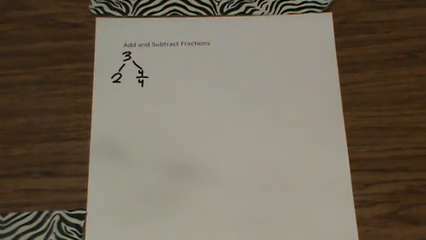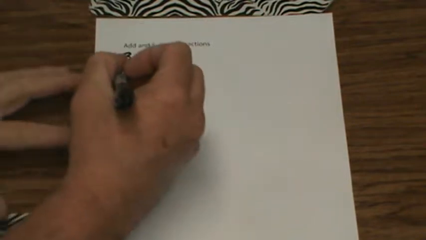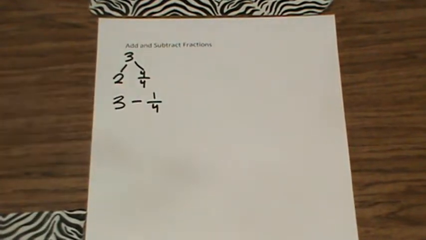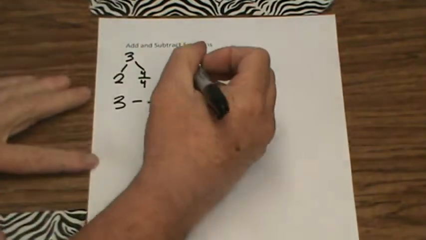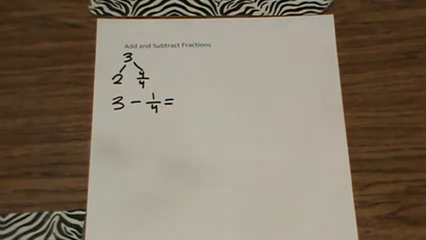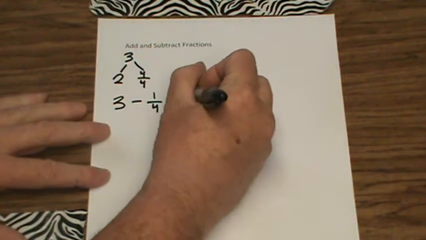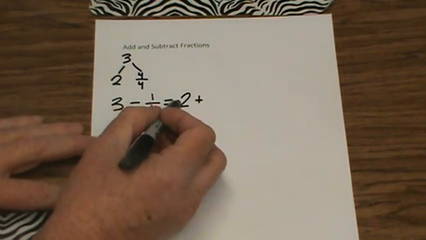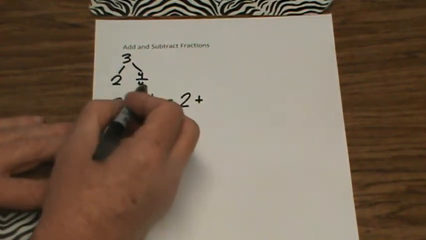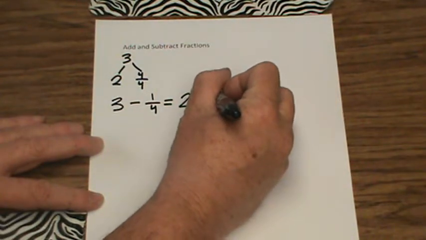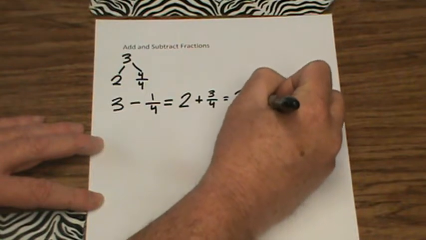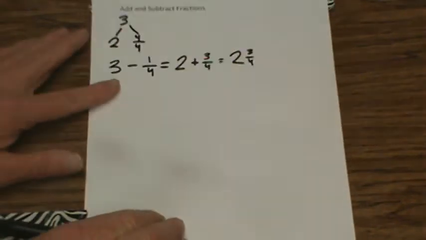Now what we're going to do is we are going to write out 3 minus 1/4. It's a whole new problem here. Equals what? Equals 2 plus what? 3 minus 1/4 would equal, there's the 2. So we know that 4 quarters minus 1/4 would be, you got it, 3 quarters. And so our answer would be 2 3/4. Okay?